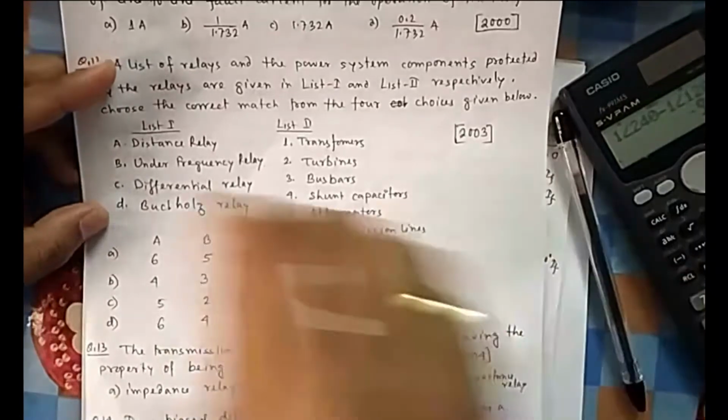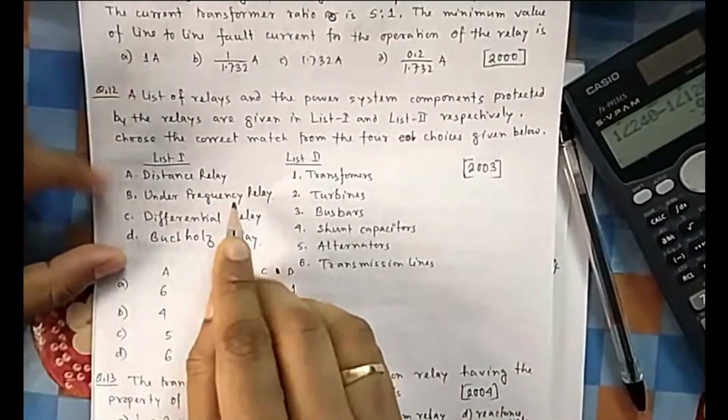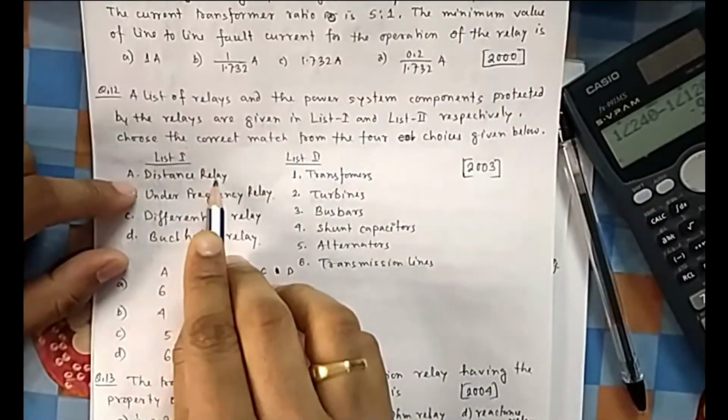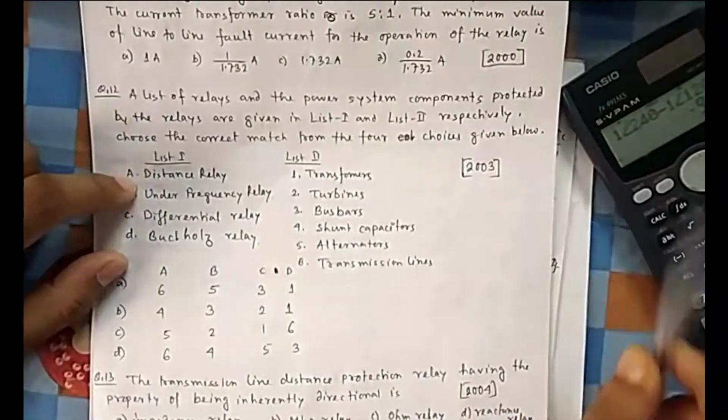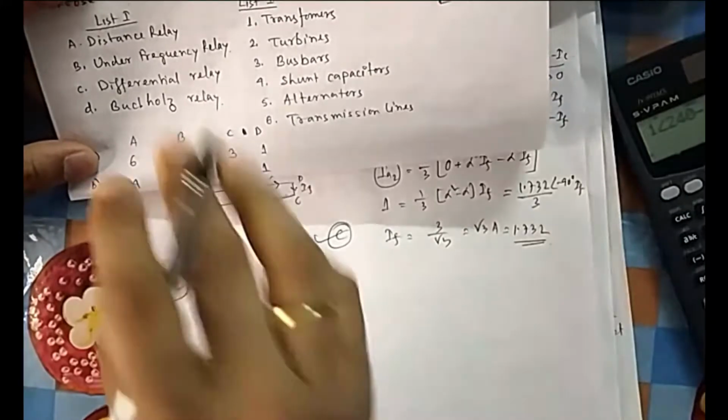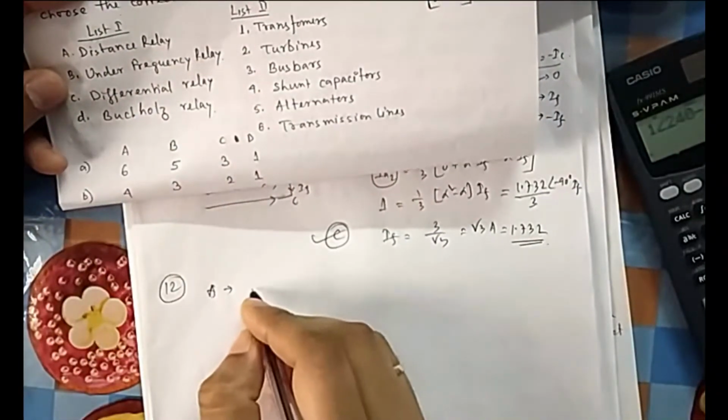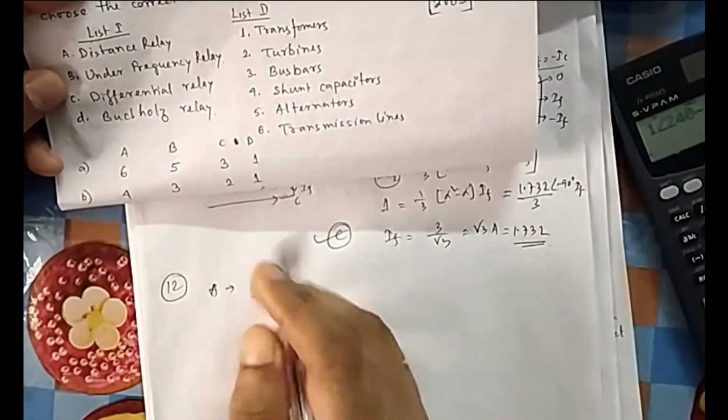You can do it from here itself. If you can see, option A is distance relay. Distance relay is generally given on transmission line. So we know distance relay is given to transmission line, that is 6.